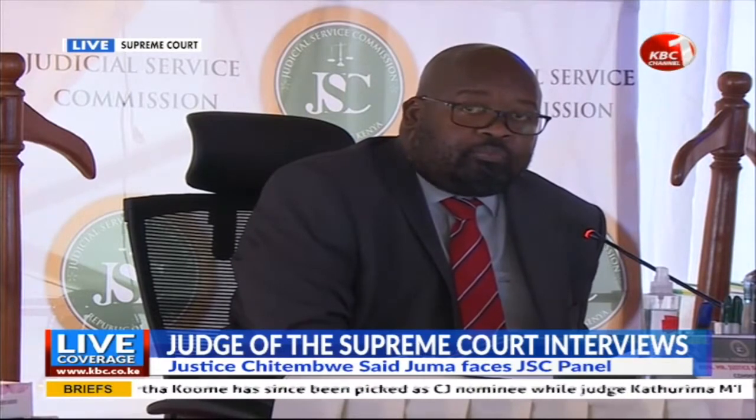Okay, so having identified those two pillars, how has the Supreme Court supported those two pillars? And you can cite specific cases. And there is the case of the Speaker of the Senate and others versus the National Assembly, where the Supreme Court was called upon to decide whether the Senate has an input in the division of revenue bill, which had been passed by Parliament.